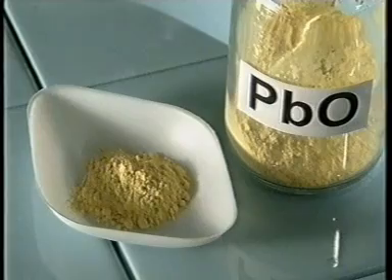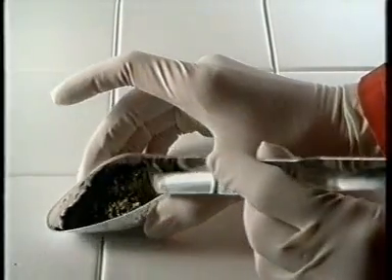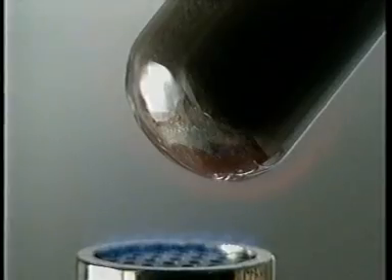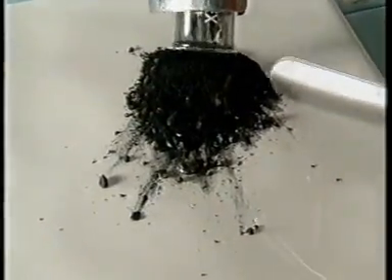So, can other metal oxides be reduced by carbon? A mixture of lead oxide and carbon is heated strongly for several minutes. Beads of pure molten lead form in the tube.